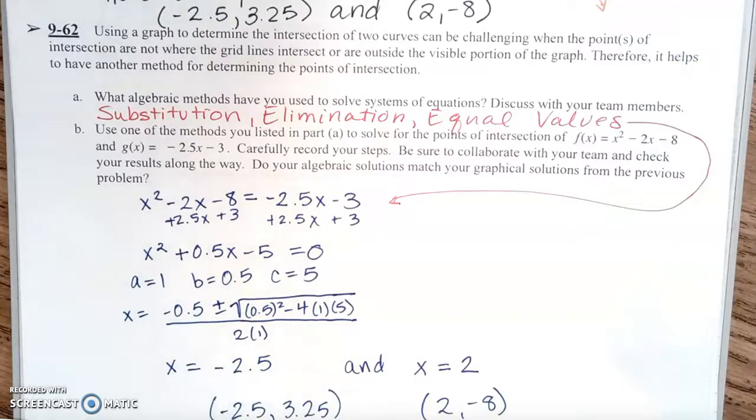So one of the ways you can solve is obviously by graphing. You can see where the two graphs intersect. That would be their solutions. But you can also use a method called substitution. You can use a method called elimination, or you can use the equal value method, which is what we're going to use in part B.